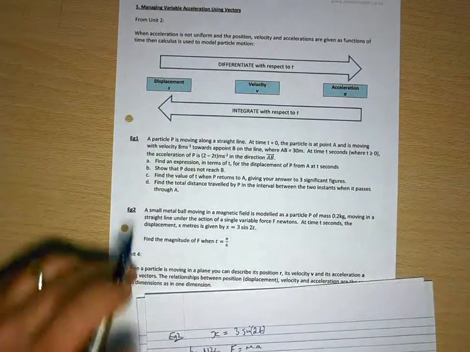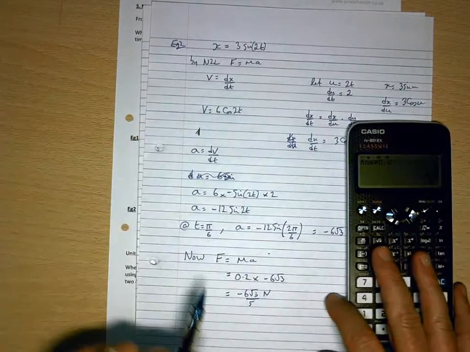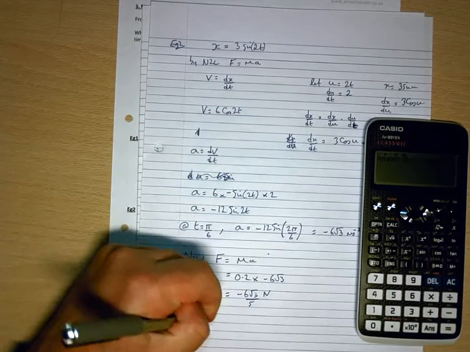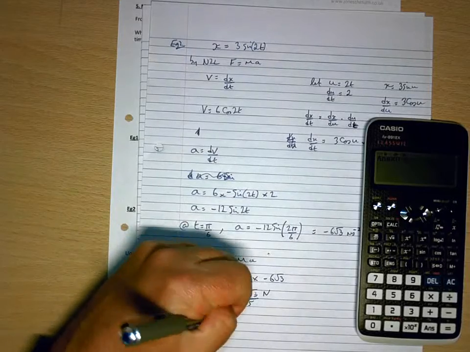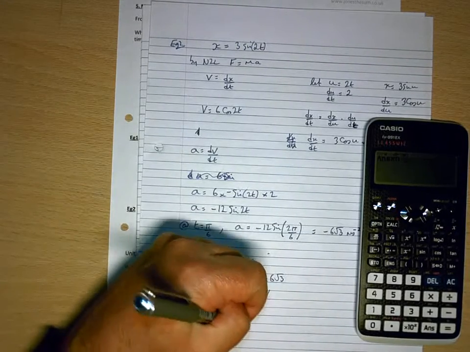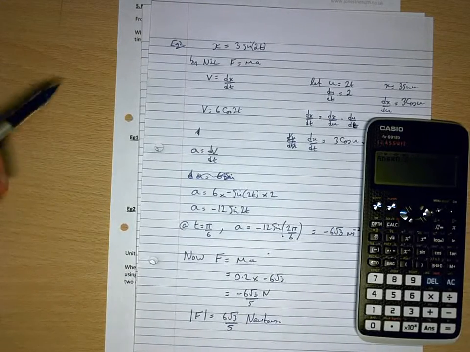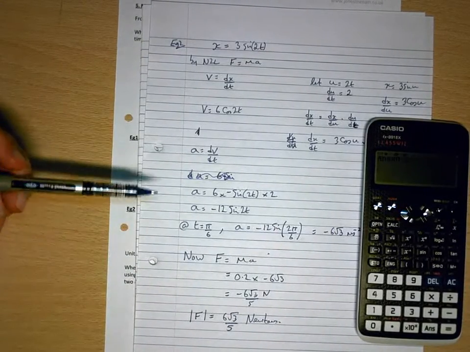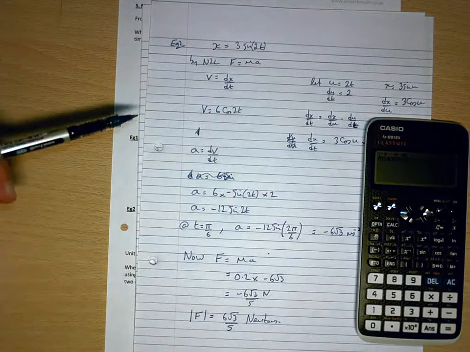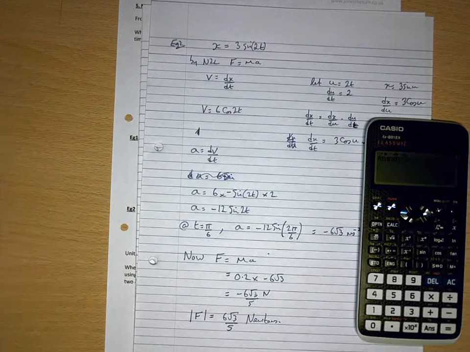Just check what they want. They want the magnitude of F, which means they're not interested in the direction, which is given by the sign. So F is going to be how big the force is, which is 6 root 3 over 5 newtons. So with that question, it's AS level mechanics with a little bit of low level A2 pure maths, chain rule and trig functions.